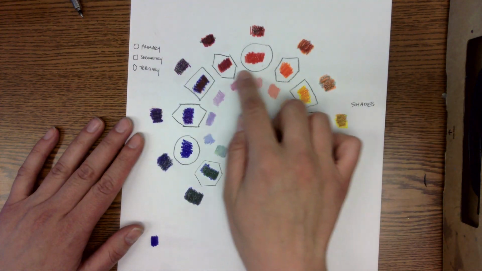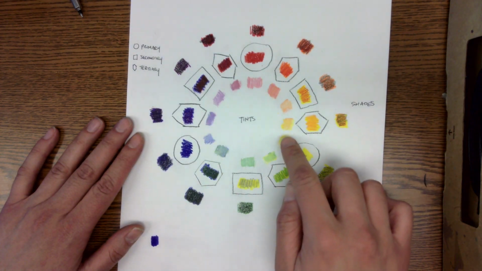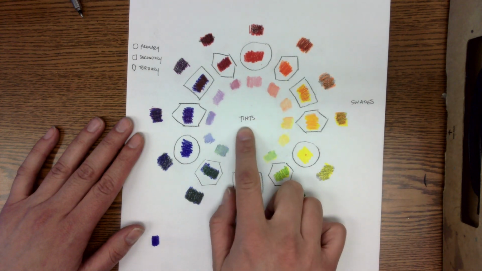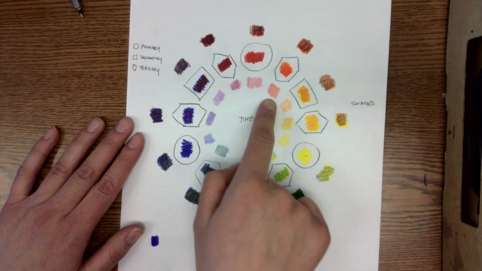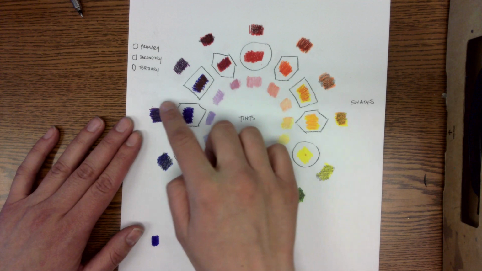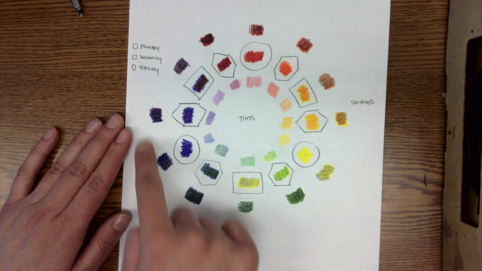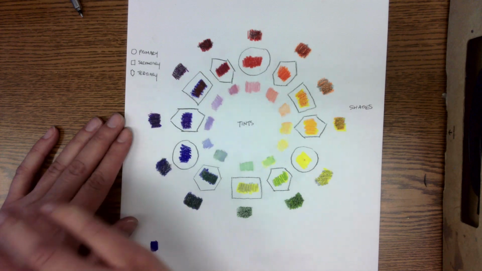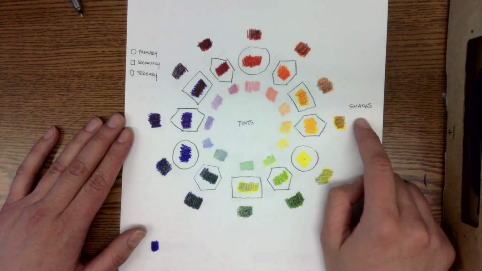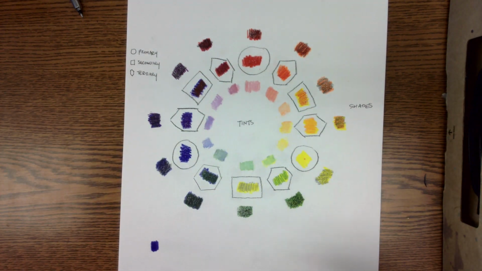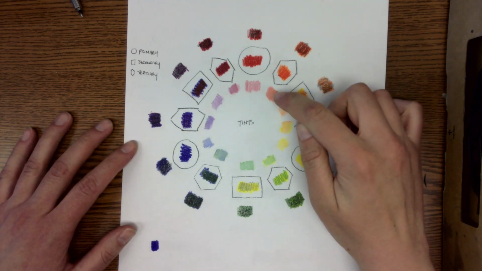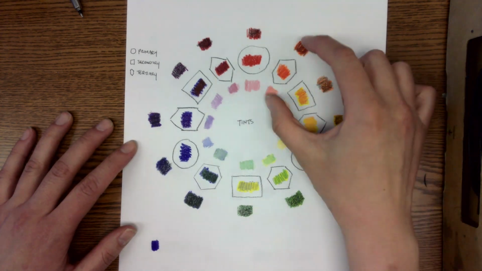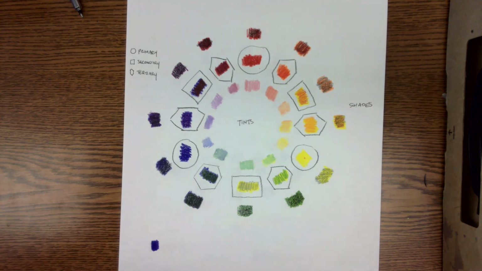On the inside, I want you to go ahead and add white to each of those hues, which is called tints. So it's just a lighter version of the color. And then on the outside, repeat that again, and then you're just going to add a little bit of black to it to create a shade of the color. So all in all, you're going to have 36 different swatches, light, regular, and dark of each of the 12 hues that we began with.